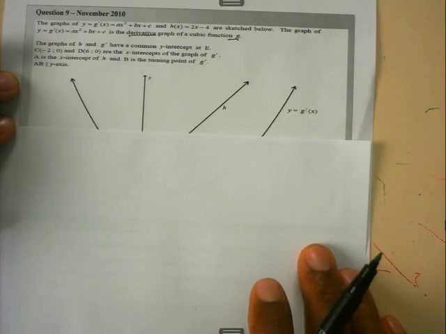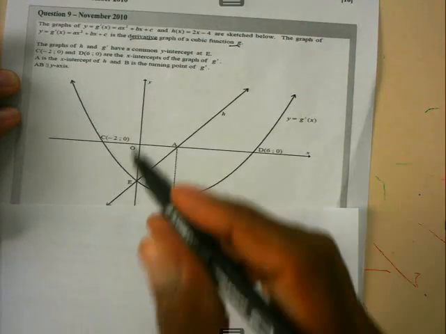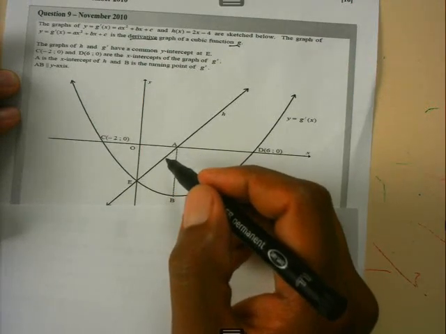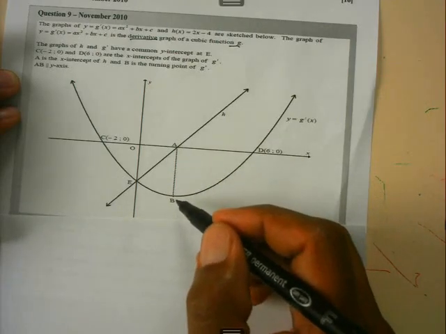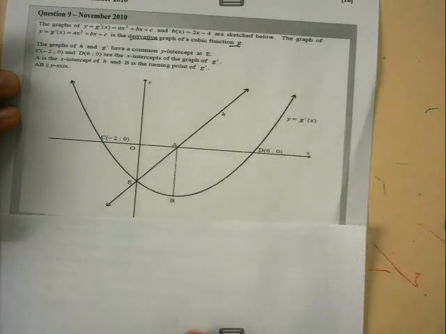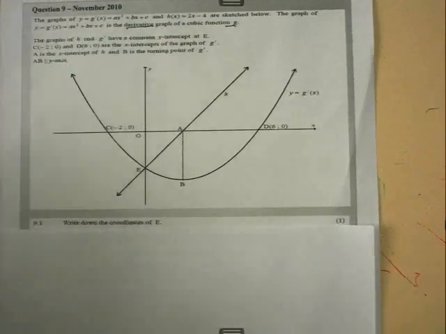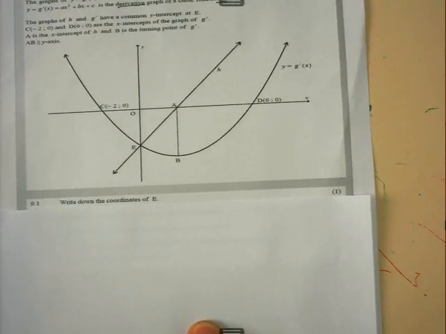A is the x-intercept of h. Where is a? There it is, a. And now we have b is the turning point of g. There it is, b. And also AB is parallel to the y-axis. Right. Boys and girls, look at the first question there. Write down the coordinates of E.